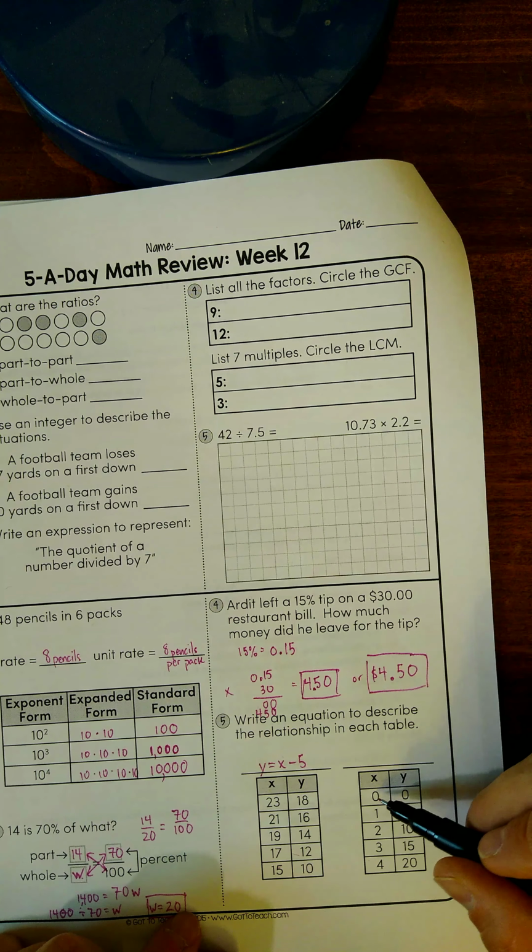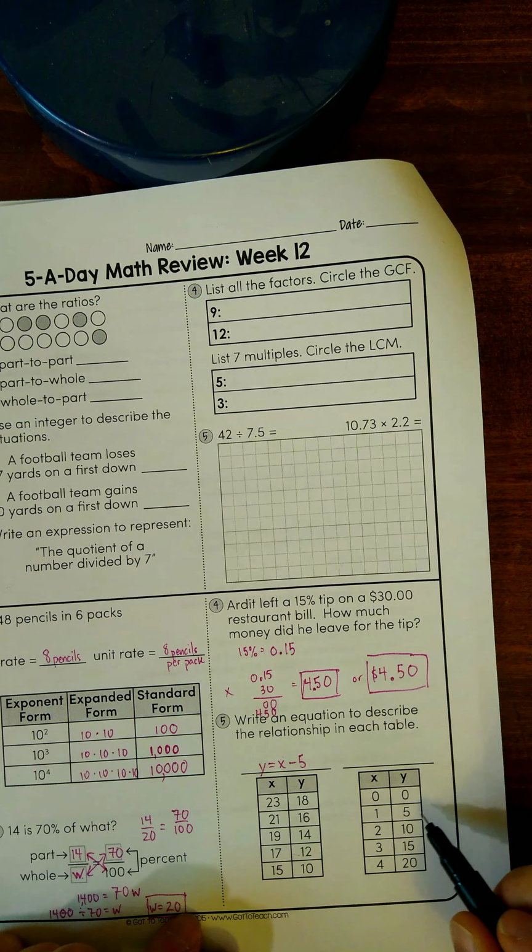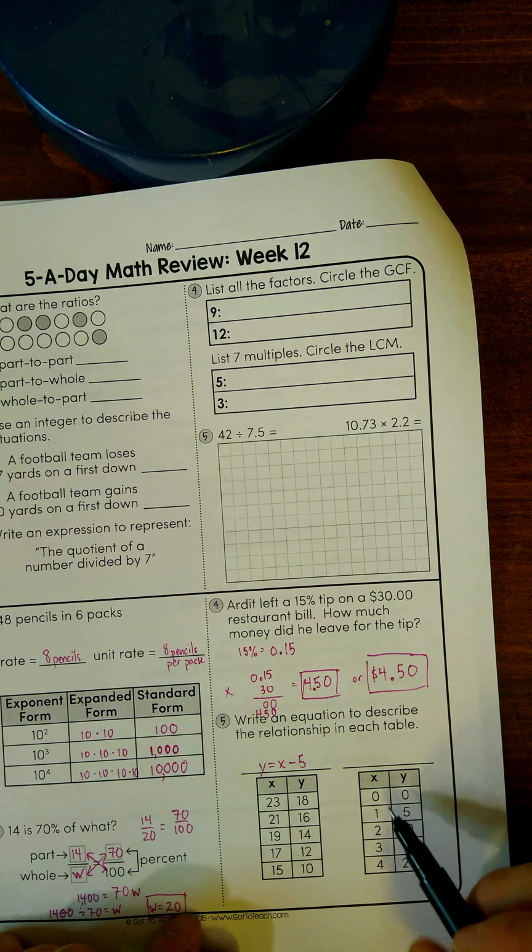And here, let's see, goes from 0 to 0. I'm not sure about that. Goes from 1 to 4, or excuse me, 1 to 5. Seems like it adds 4. But here, 2 to 10, seems like it adds 8. Now we're adding 12, so adding doesn't work. Let's see if multiplying works.